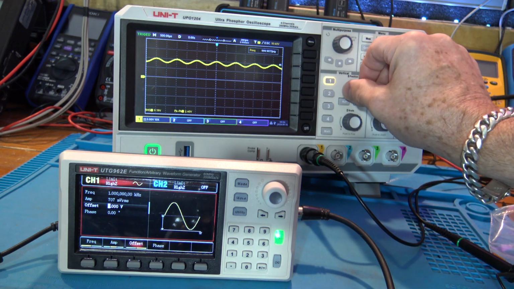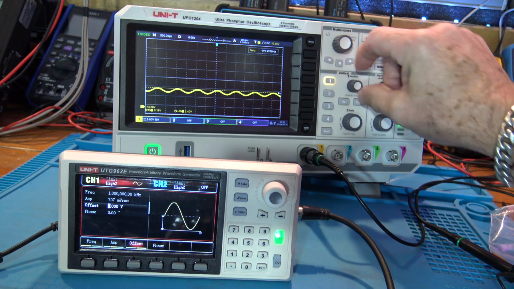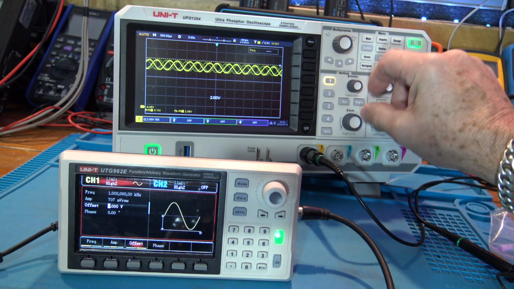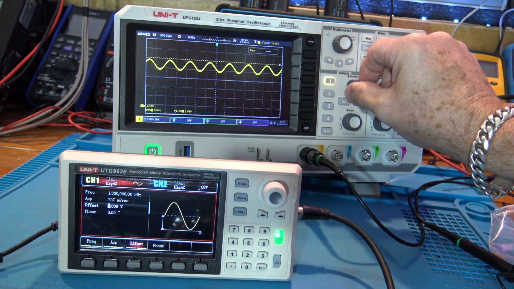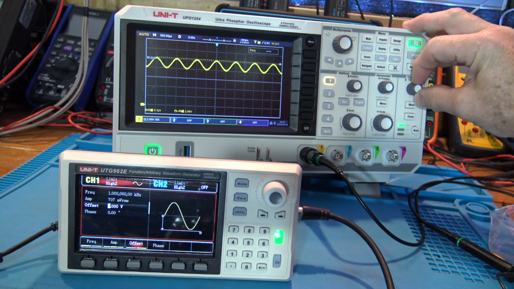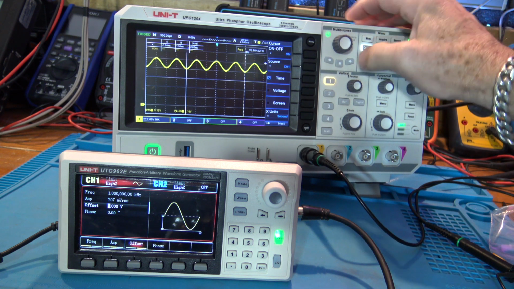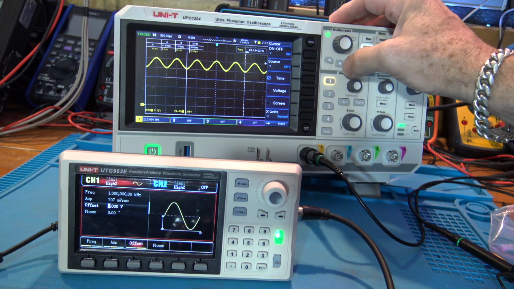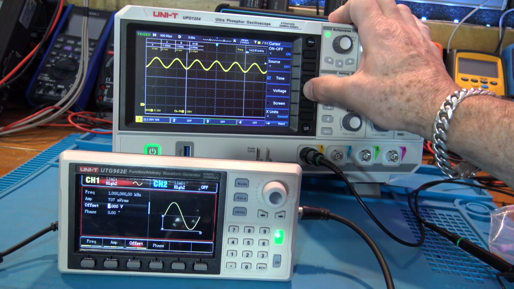I could bring this down so I could, you know, get a little better use of the screen on my scope. And then I can bring the trigger down just to top the waveform to capture it. And if I get the cursors up here, and right now it's on time, let's go to voltage here.